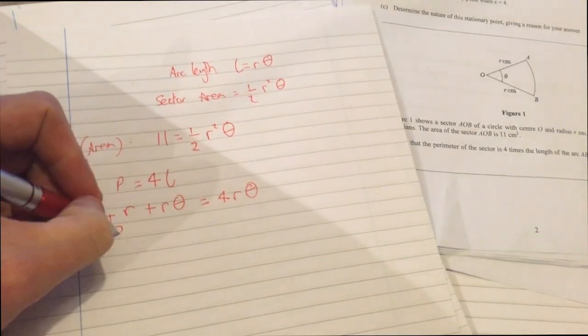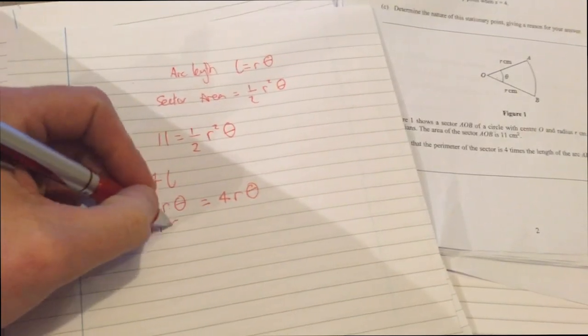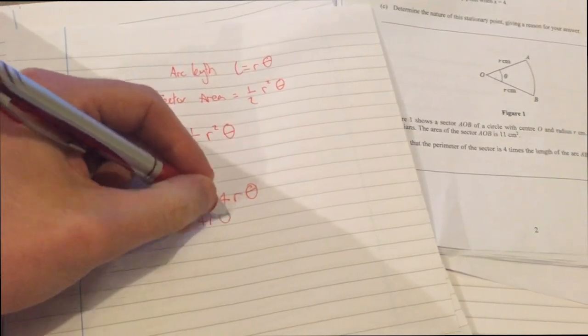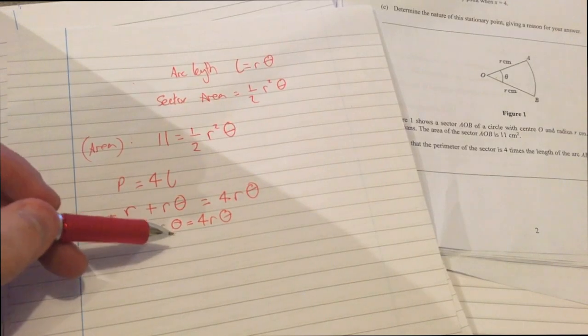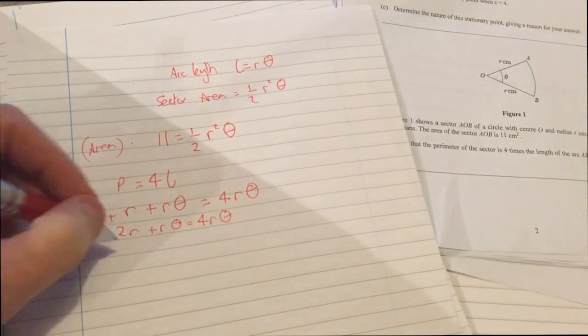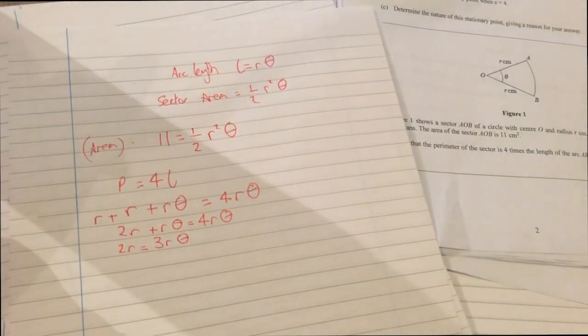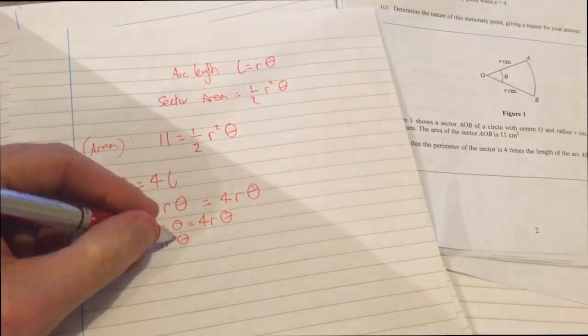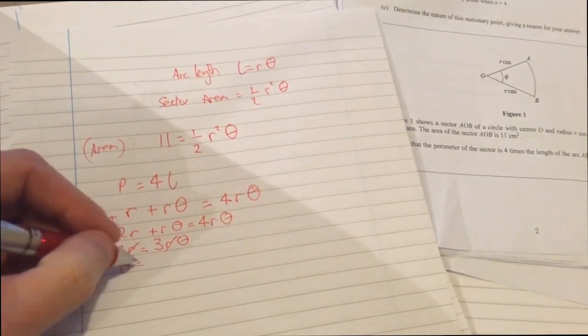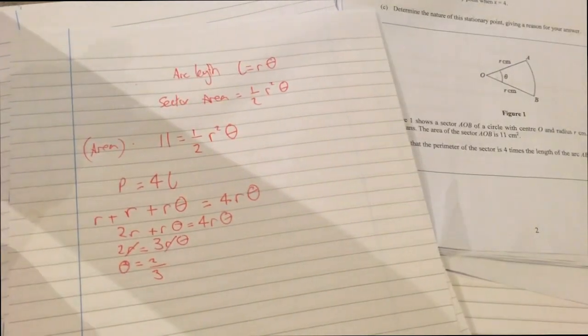So I've basically got 2r plus rθ equaling 4rθ. If I take rθ from each side, we get 2r equals 3rθ. Divide both sides by r, and we get θ equals 2/3.